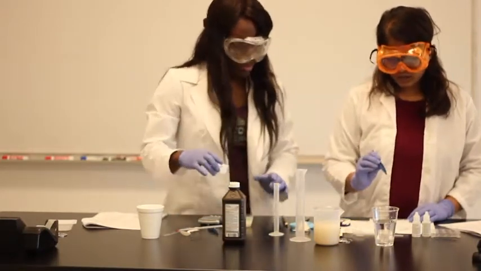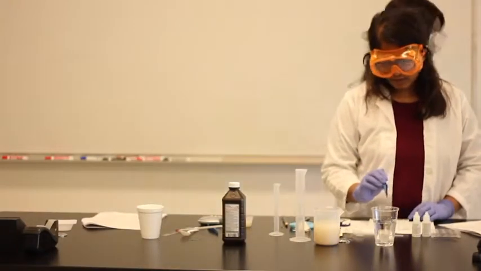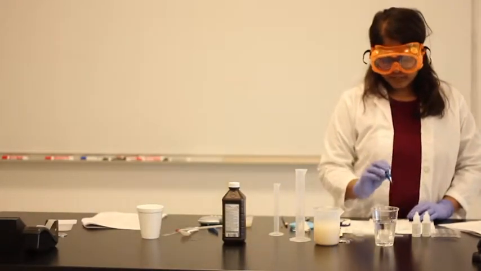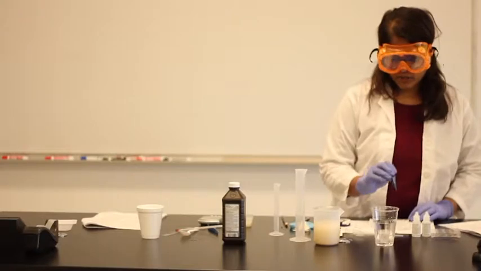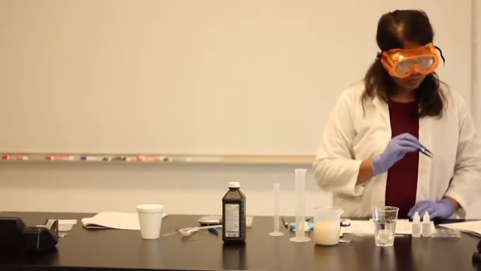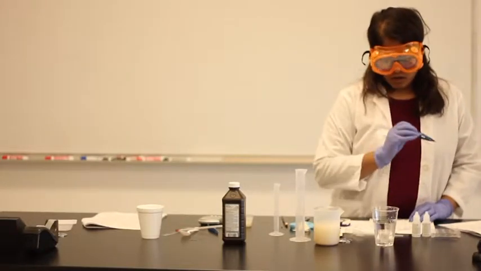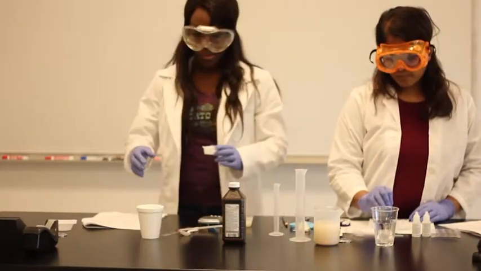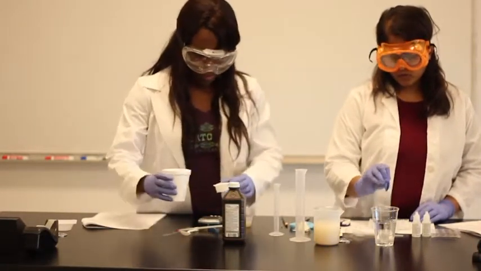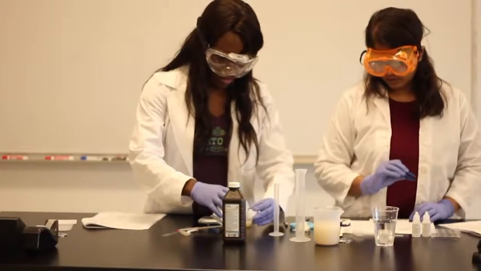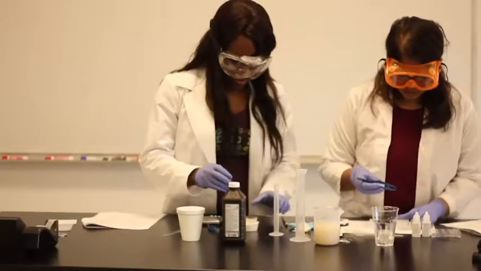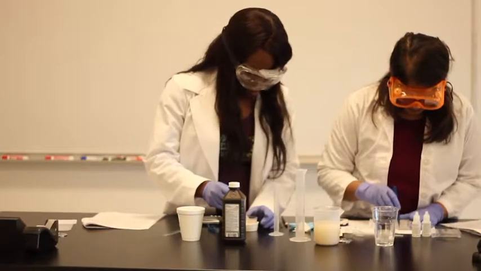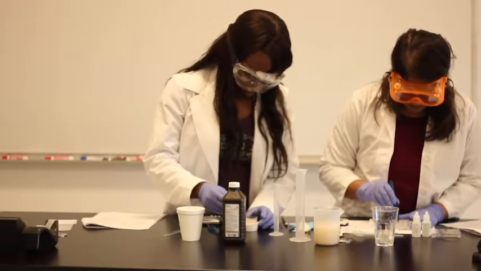So the idea is if there's catalase on the filter paper, that will facilitate the decomposition of H2O2. H2O2 breaking down produces oxygen gas. So the oxygen gas will make the filter paper float to the top surface. Let's try with the 25%, where we have 25% of solution.